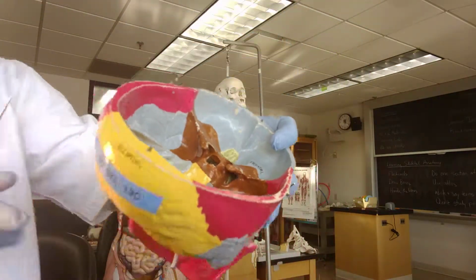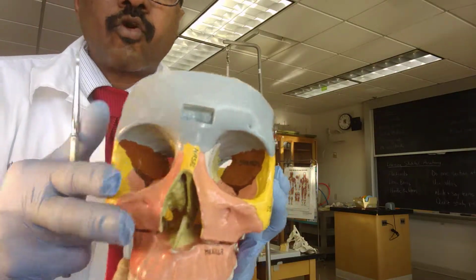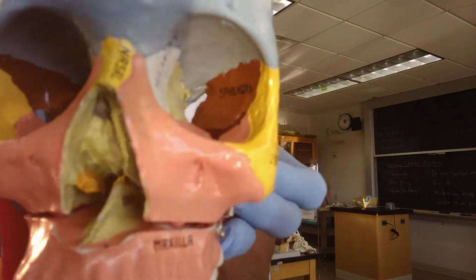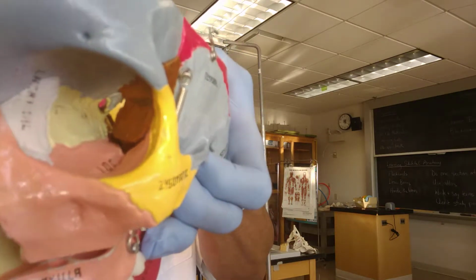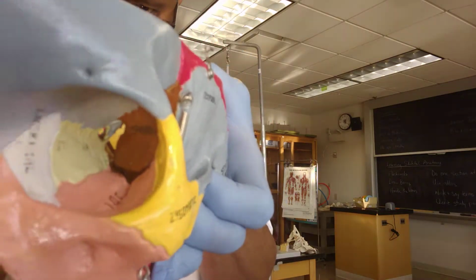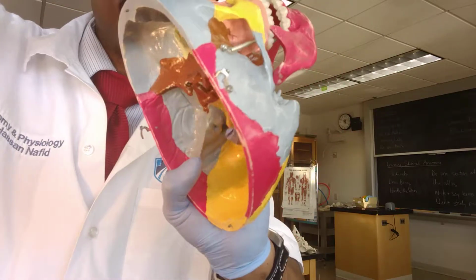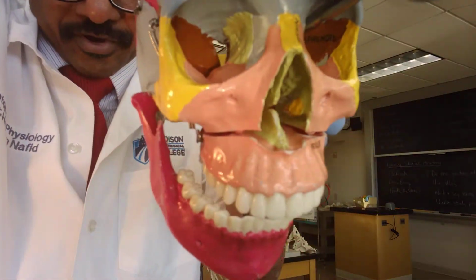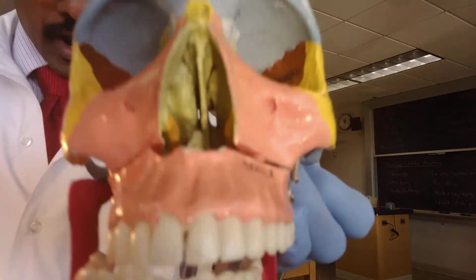Also, it is useful to look at the skull from the front. Like you look at the orbit, and then when you look at the orbit, you might identify some fissures or openings, like the superior orbital fissure. I'm going to put the prop here so you can see it. Superior orbital fissure, or inferior orbital fissure, and so forth.